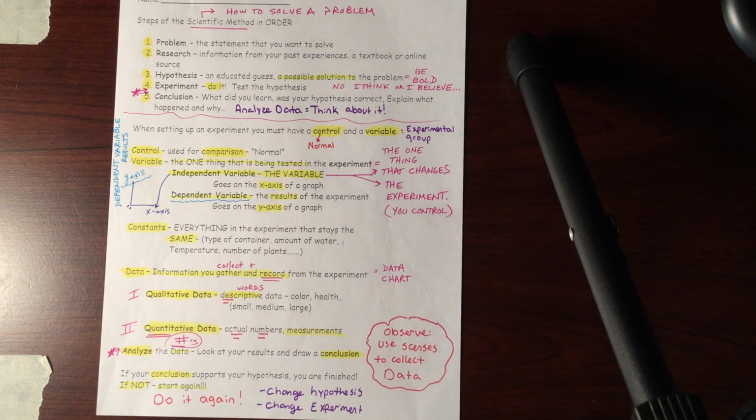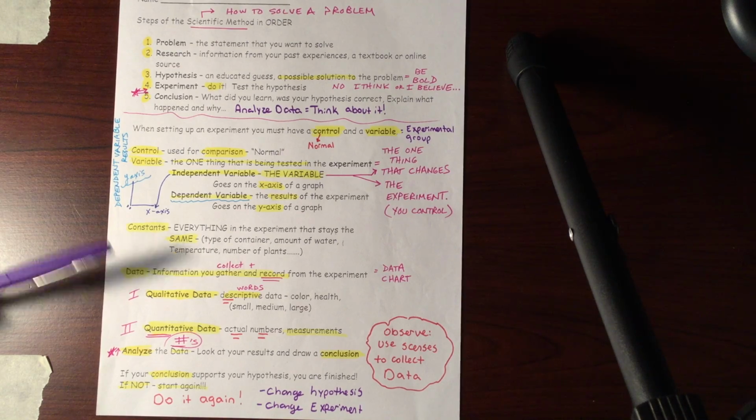And once again, it's going to be multiples. You can't just give me one constant. You have to give me multiple numbers of constants that stay the same. So from that, we're collecting our data. This is the information that we basically collect and record, or gather and record from the experiment.